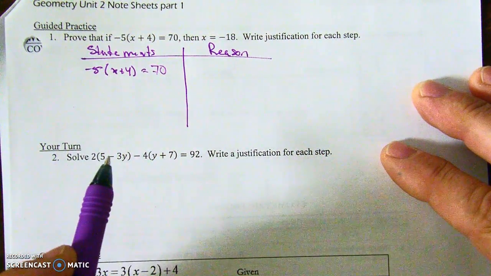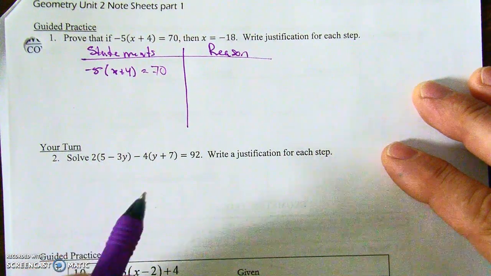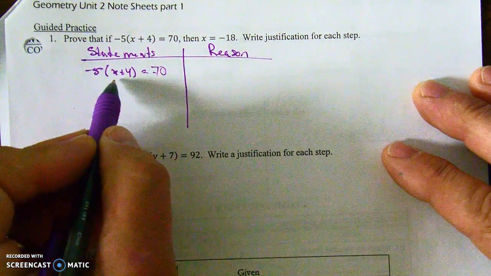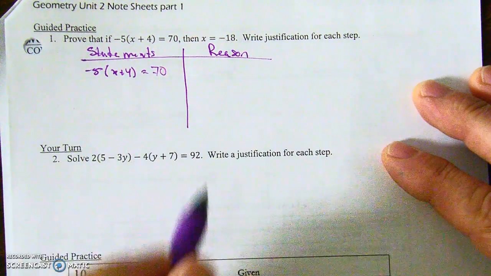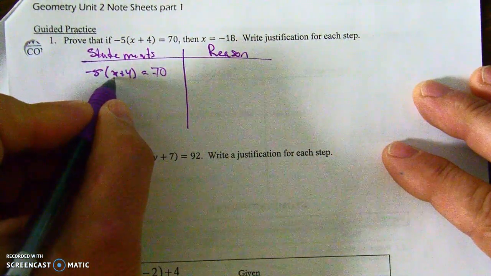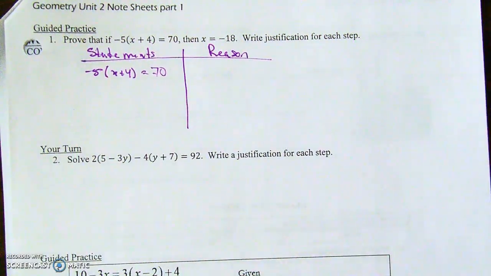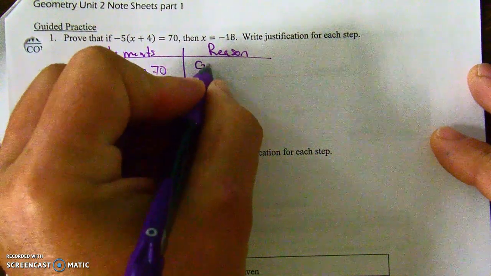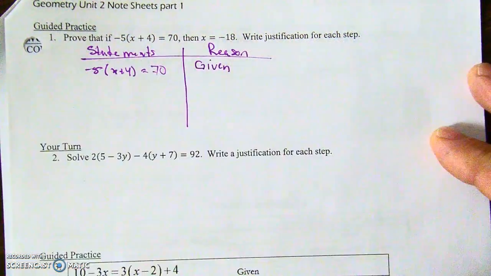There are a lot of different ways we can go about doing this. What we could do is plug in negative 18 and find out. So we take negative 18 and plug it in here, and we have to tell what property we use. The first one we always write is given.